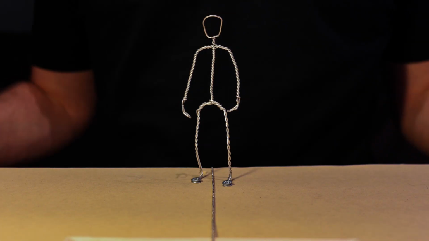Now, whilst working with this puppet, I was reminded of something that I've been wanting to make a video about since the beginning of this channel, and that is depth of field. Now, depth of field is an important thing to know about whether you're an animator or whether you're a photographer. So, whoever you are, I hope you enjoy this.